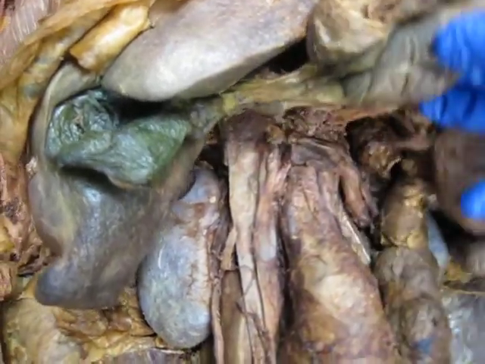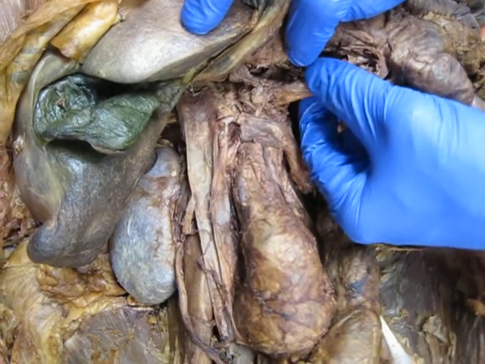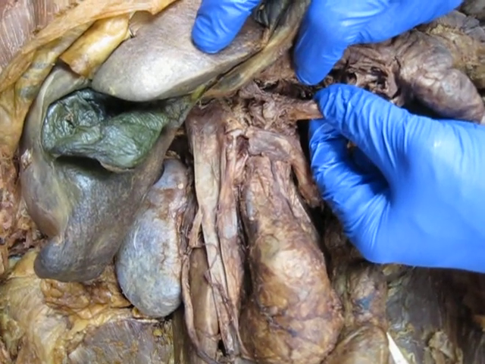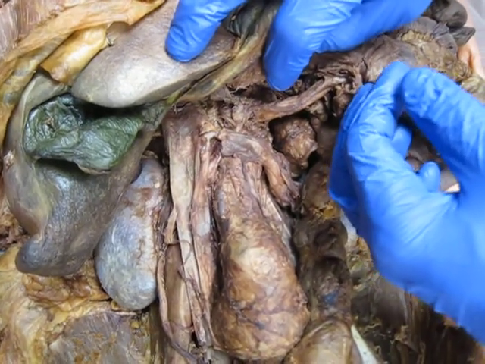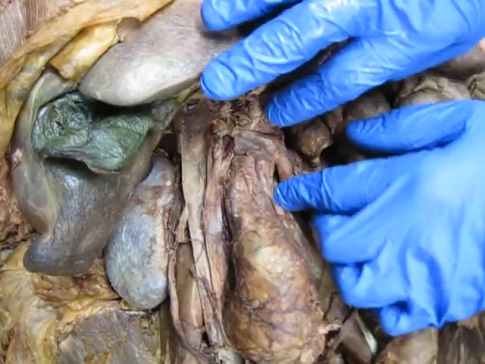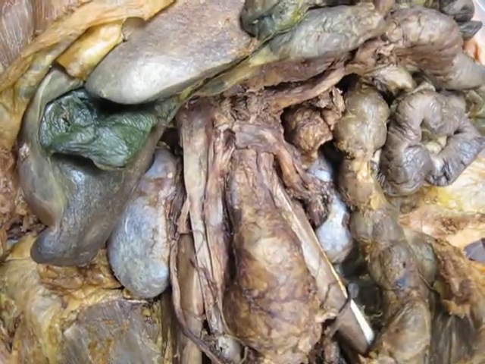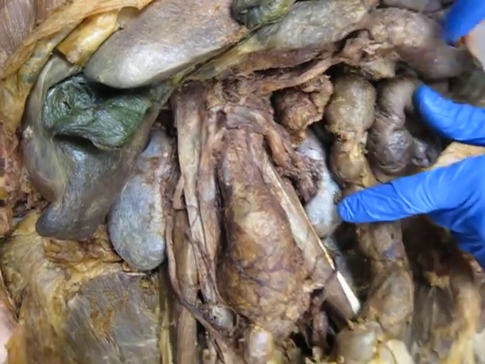Then the next major branch coming off below the celiac trunk, this is the superior mesenteric artery, feeding what structures? Small intestine primarily. Okay. Then coming down, we have two arteries going left and right to these guys. Those are the renal arteries.